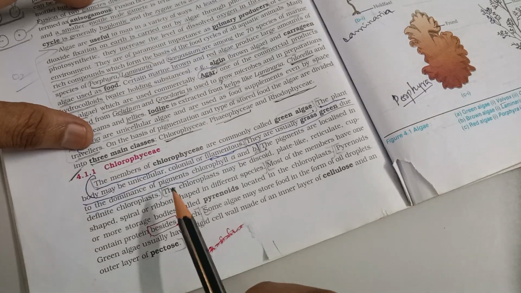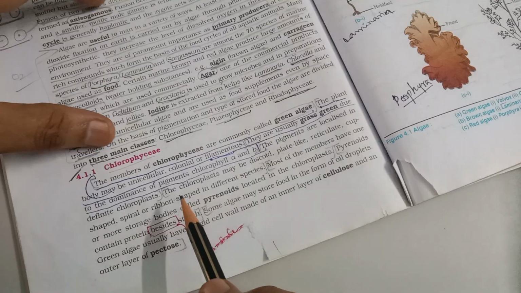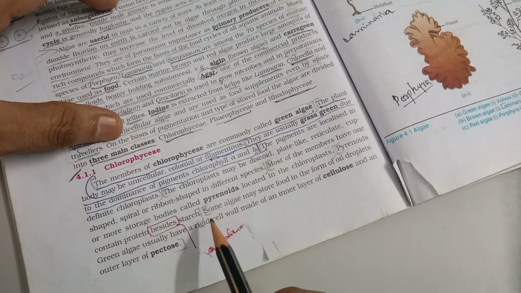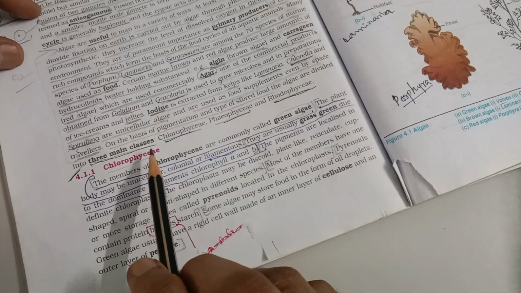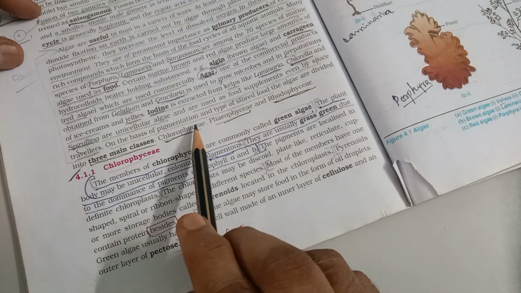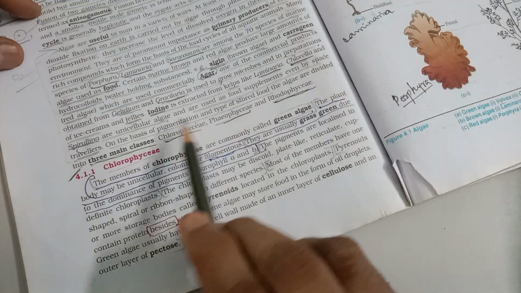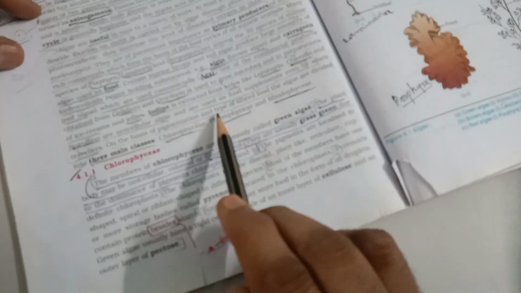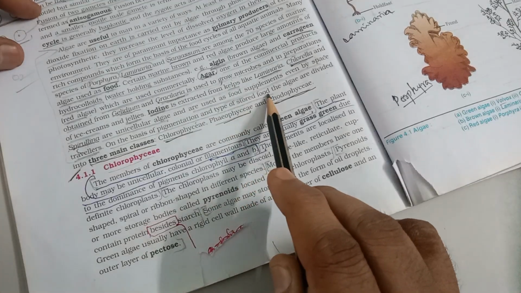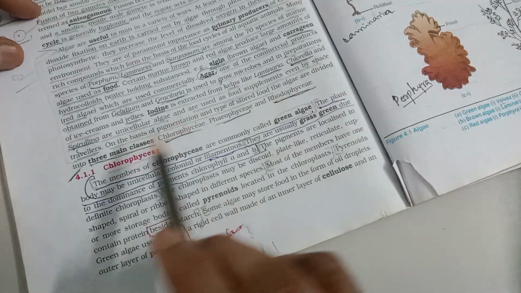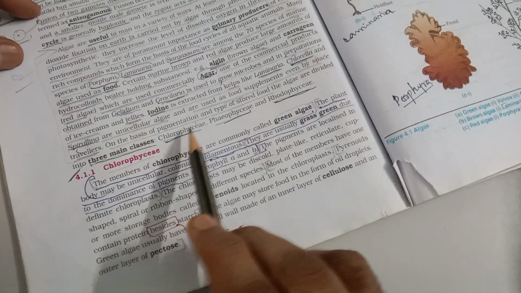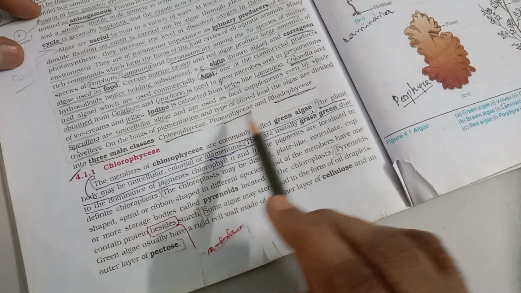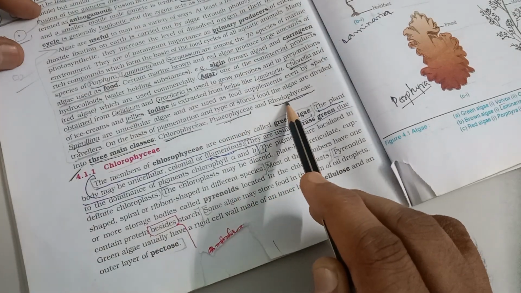Hi students, in this video I am going to explain the classification of the algae. What is the basic requirement for the classification of the algae? It is based on pigmentation and the type of stored food. The algae are divided into three main classes. The first one is chlorophyceae, second is phaeophyceae, third is rhodophyceae.